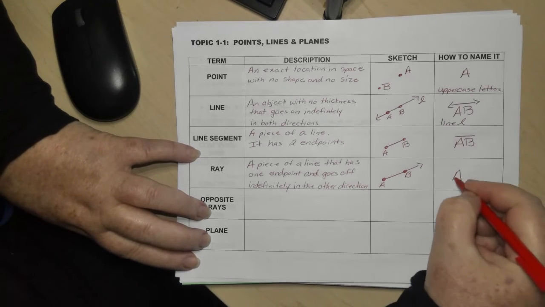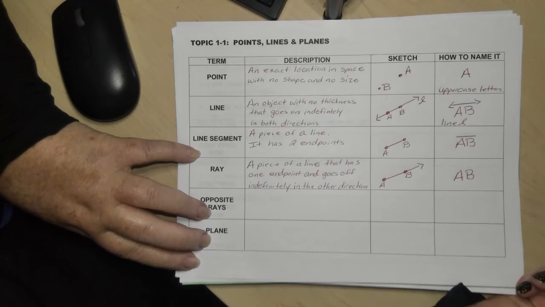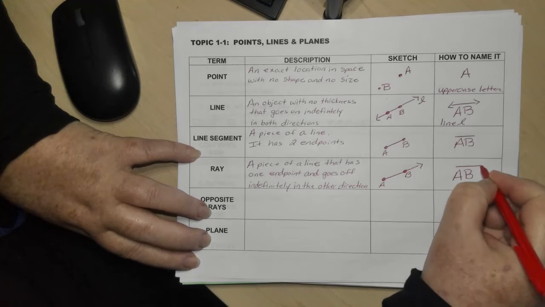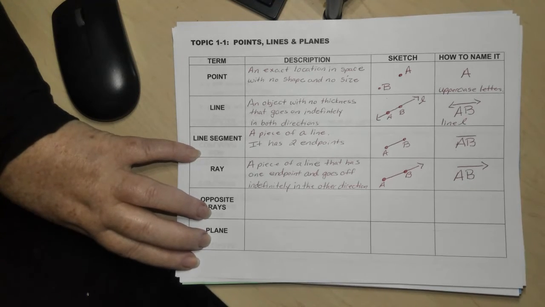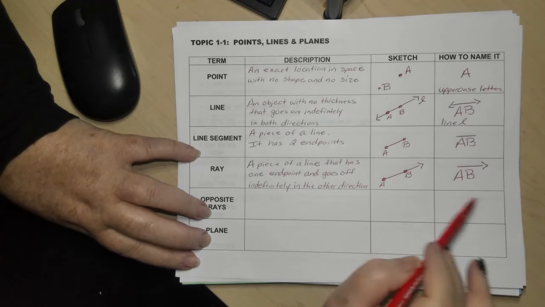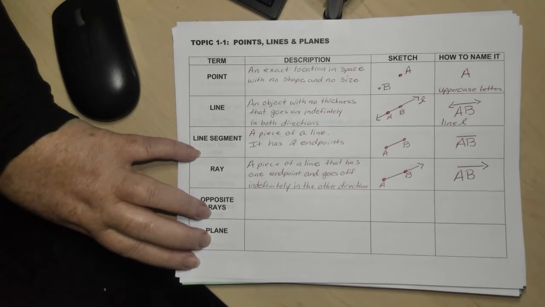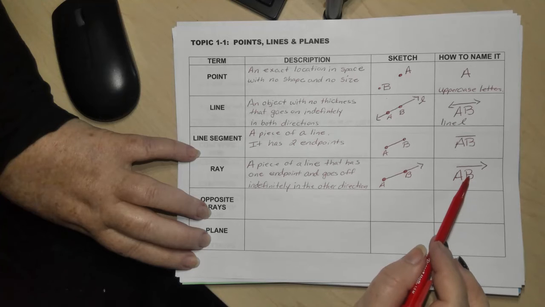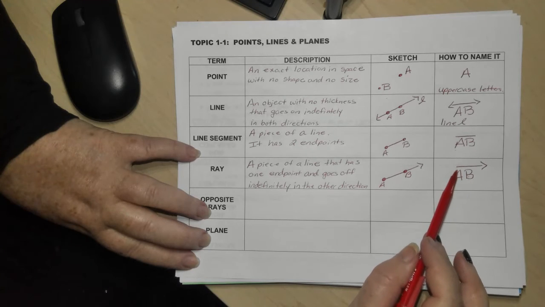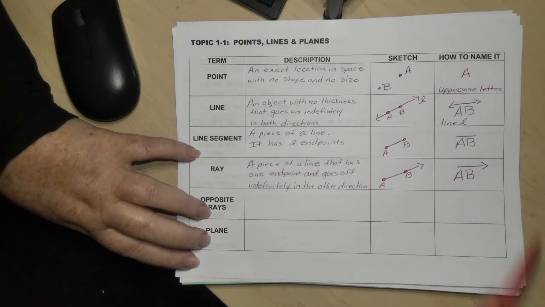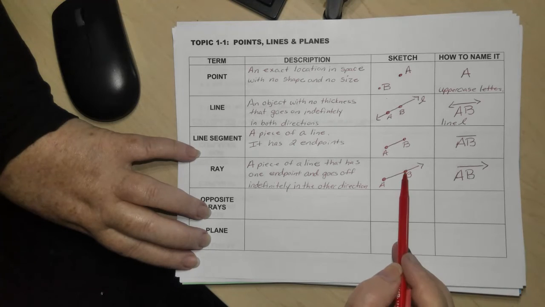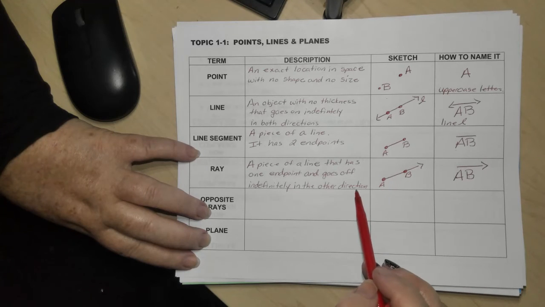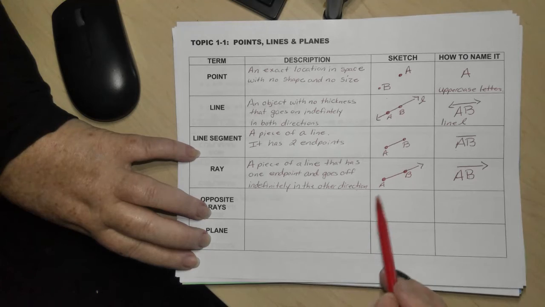And when you name it, the two letters, whoop, there you go. I made that really long. You have to put them in that order. If you write BA, the B underneath the starting point and the A underneath the arrow, that's totally different. That would be a ray going off in the opposite direction, off in the direction of A, which brings us to our next one, opposite rays.